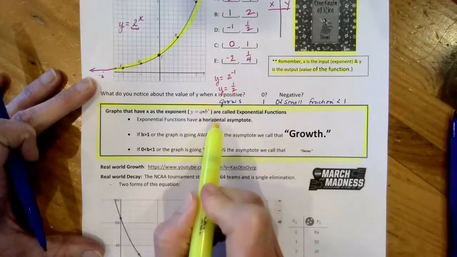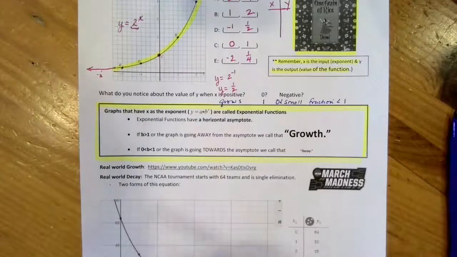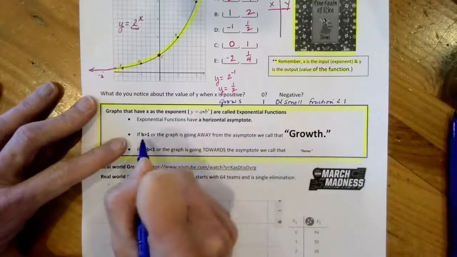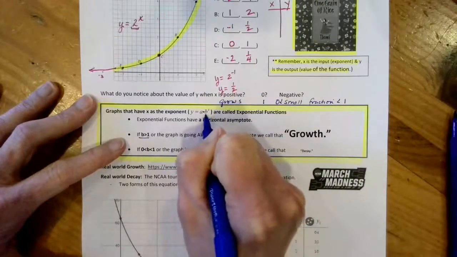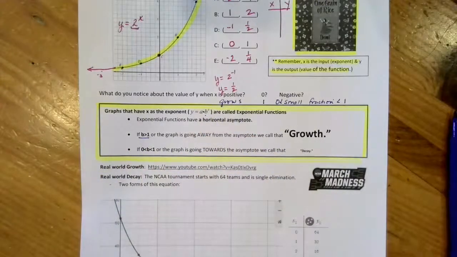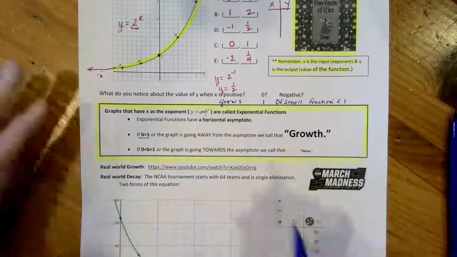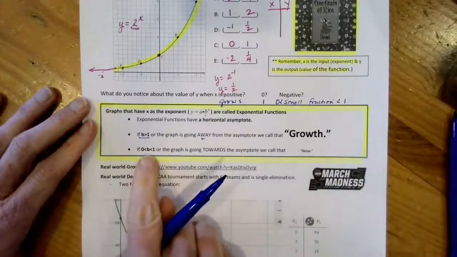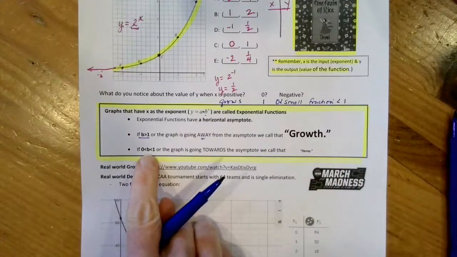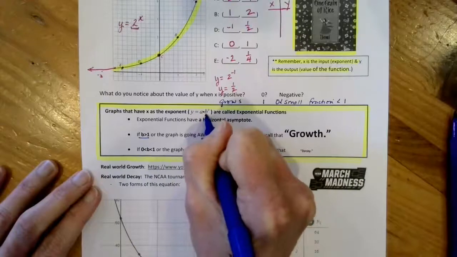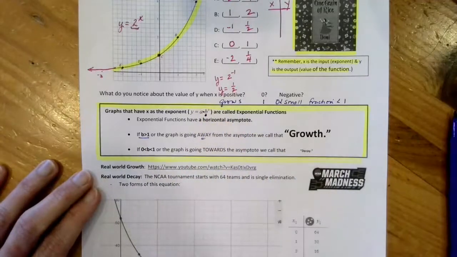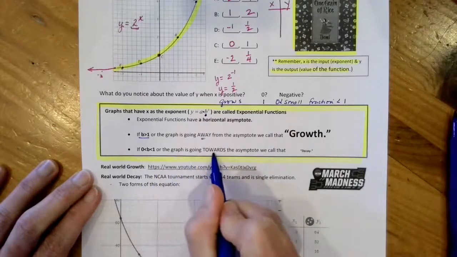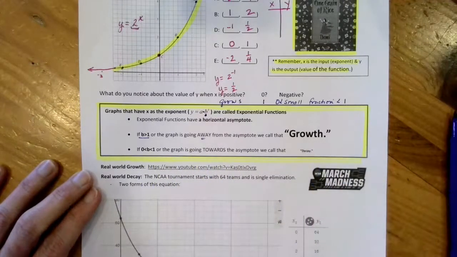Exponential functions will always have a horizontal asymptote where it'll approach but never reach 0. And we're going to talk about this value of b. What happens with b? If b is greater than 1, or the graph is going away from the asymptote, we're going to call that growth. If b is between 0 and 1, this value here, our base that is being raised to that exponent, or if it's moving towards the asymptote, we're going to call that decay.